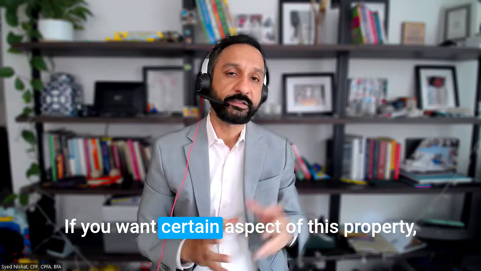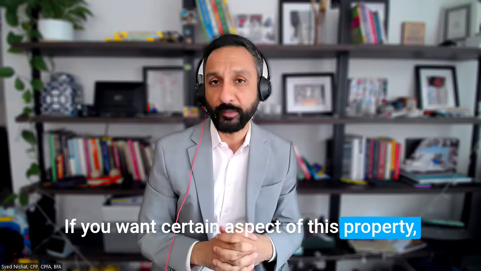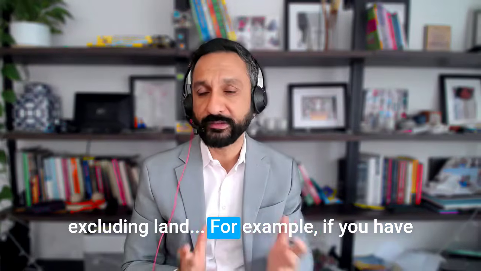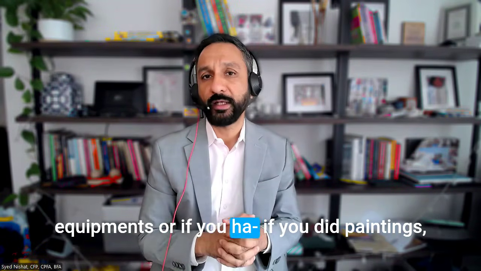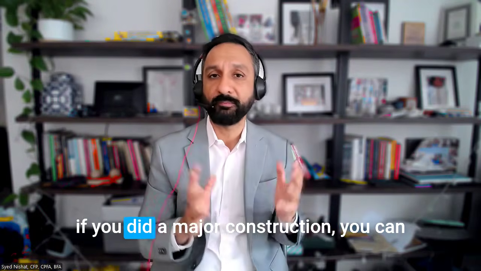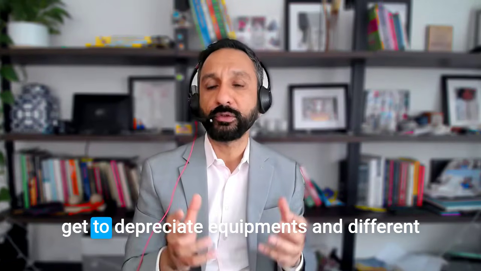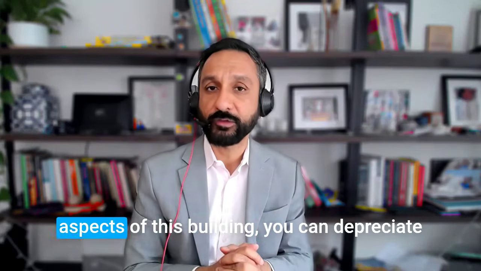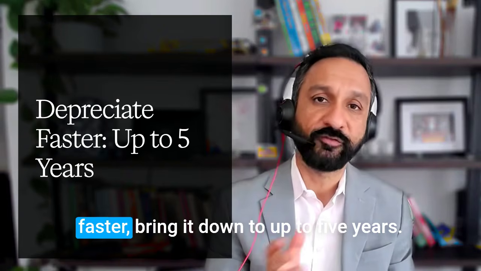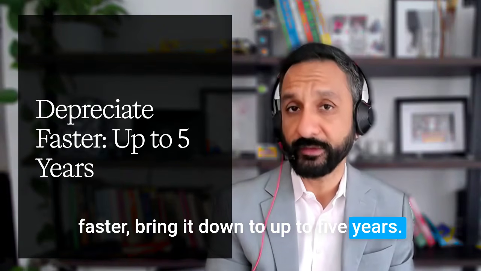If you want certain aspects of this property, excluding land, for example, if you have equipment, or if you did paintings, or a major construction, you can depreciate the equipment and different aspects of this building. You can depreciate faster, bring it down to as little as 5 years.